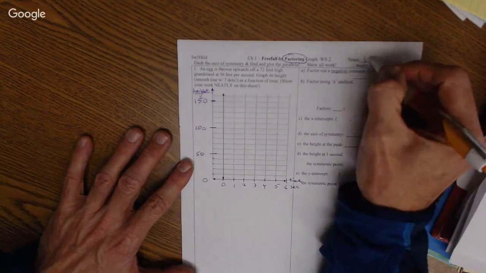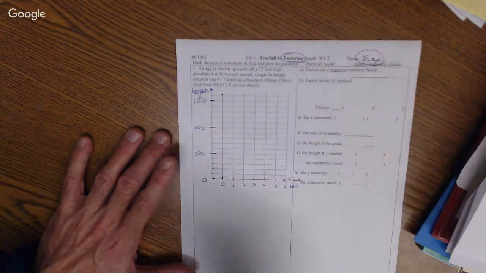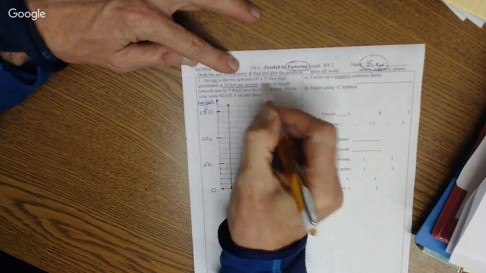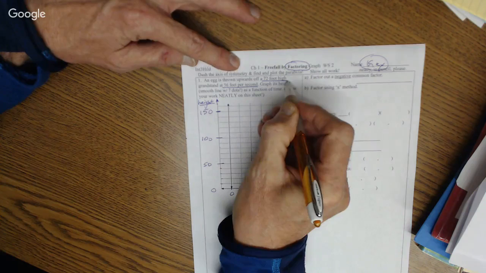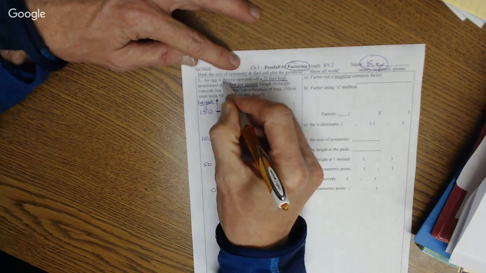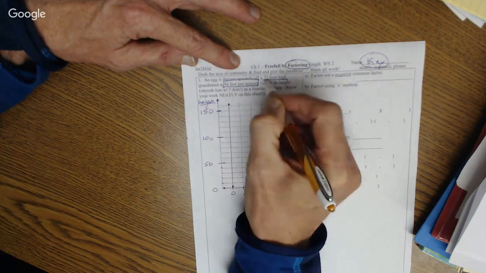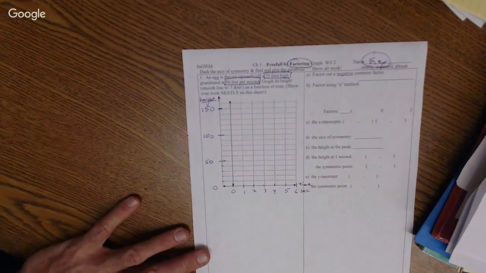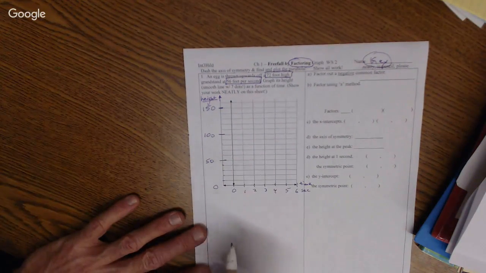Let's see. Okay? So I'm going to tell you we're going to throw it up at 72 feet. No, it's a 72-foot high grandstand, and we're going to throw it at 56 feet per second. So those are the two things you need to know in order to do the free fall problem. So it's starting at 72 feet.